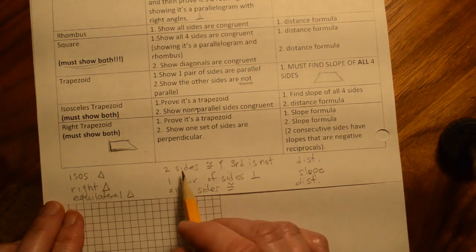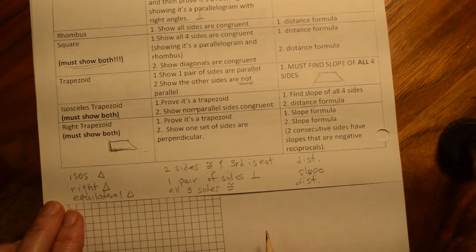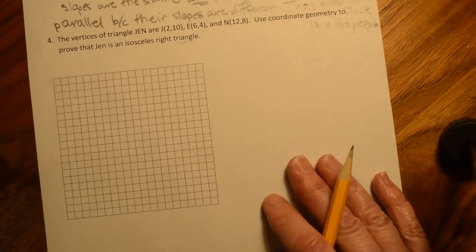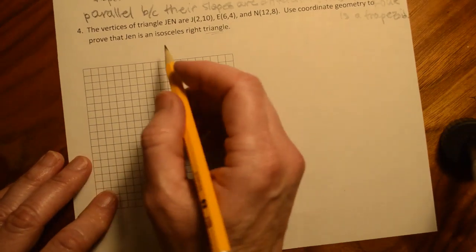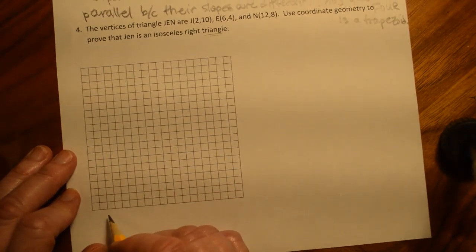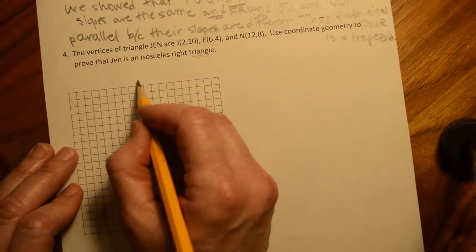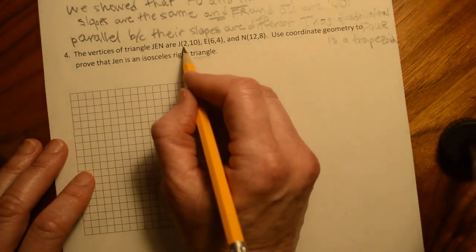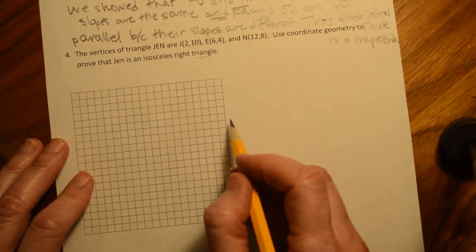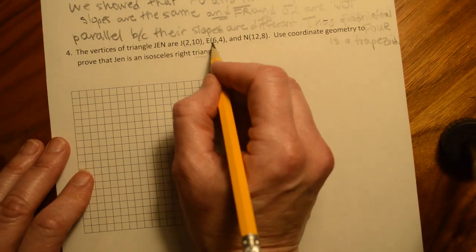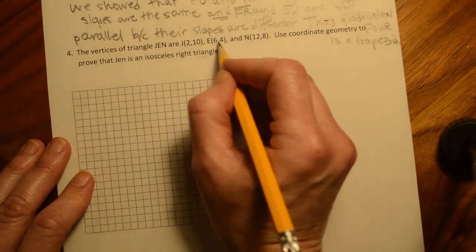So we're going to have to combine the isosceles part and the right triangle part to prove that triangle JEN is isosceles right. Okay, they did not give you any x or y coordinates on here, so we're going to have to put them on. Again, I advise you to not just draw right across the middle. Let's take advantage of what we know about the points to think about where we should place the x and y axis. So notice that my 3 x coordinates are 2, 6, and 12.